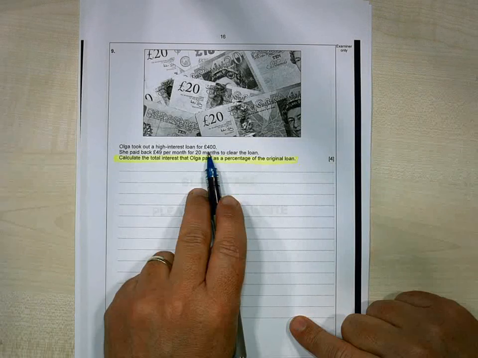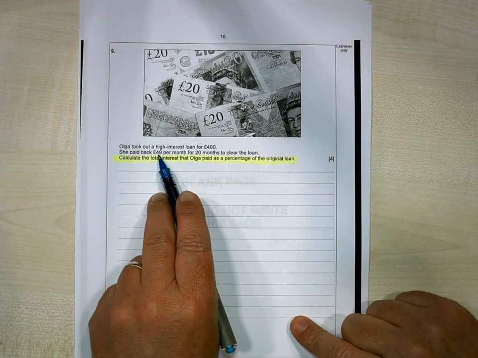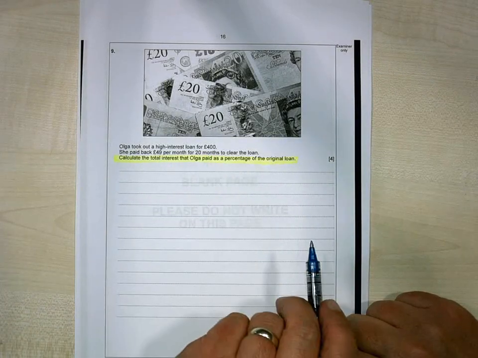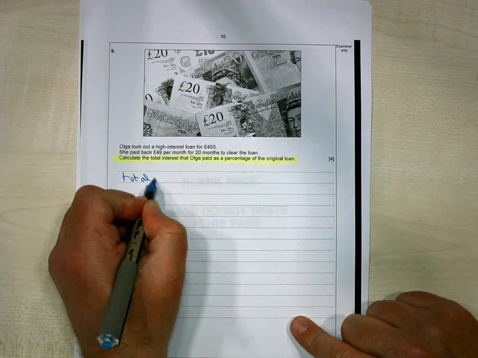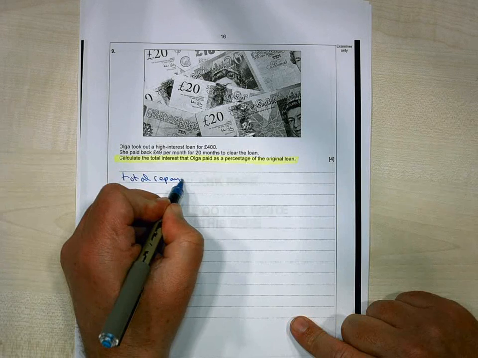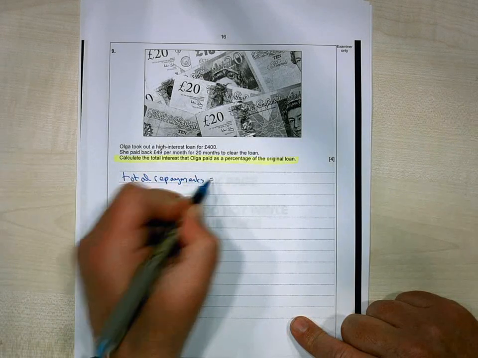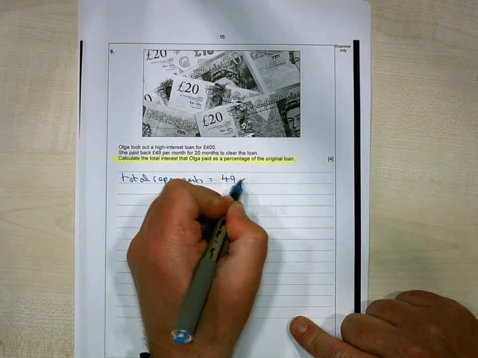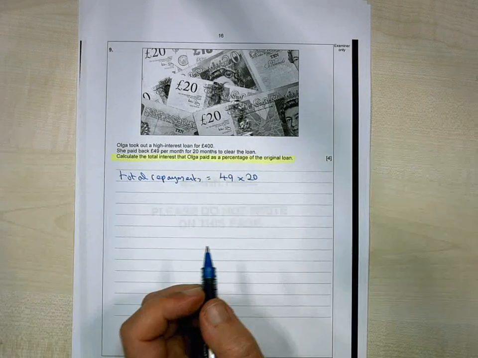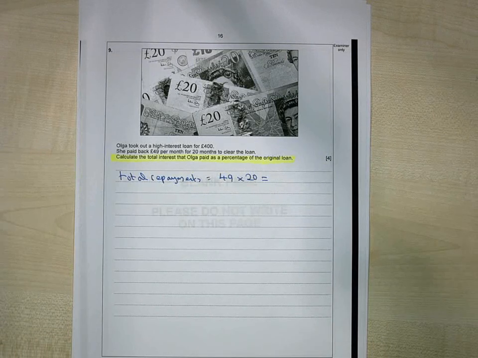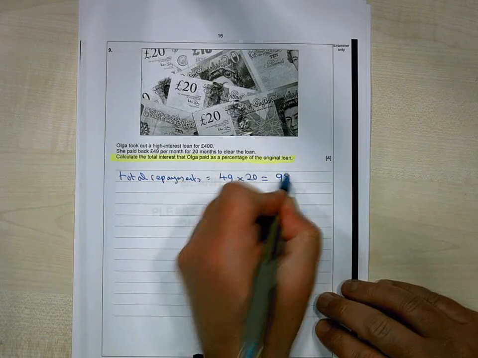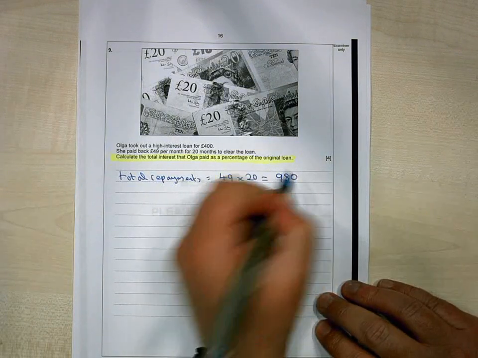So she borrowed £400 and she's repaying £49 for 20 months. So the total repayments is £49 a month for 20 months. So if I double 49, I get 98, and I've got a 0 on the end.